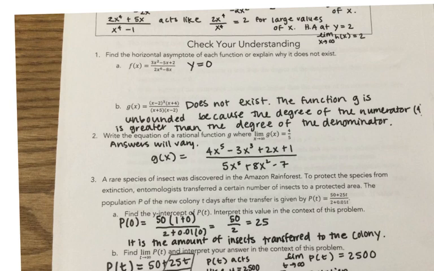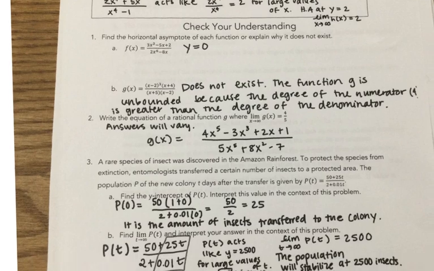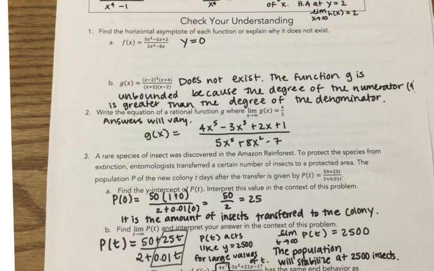There's a max value of 2,500, or the way they say it is the population will stabilize at 2,500. It's not going to ever get above that. You see why peak's not great? This is the better way to phrase that with an asymptote.